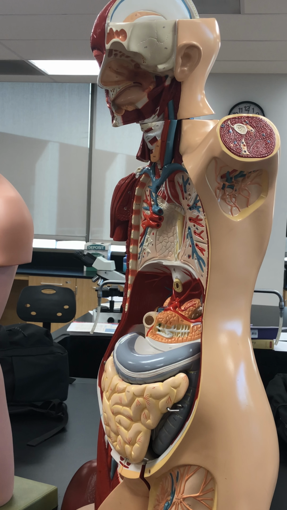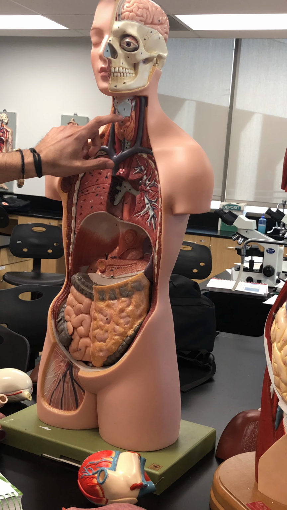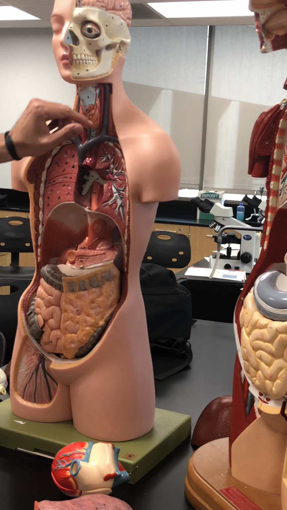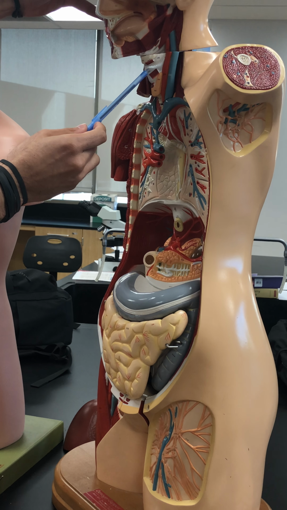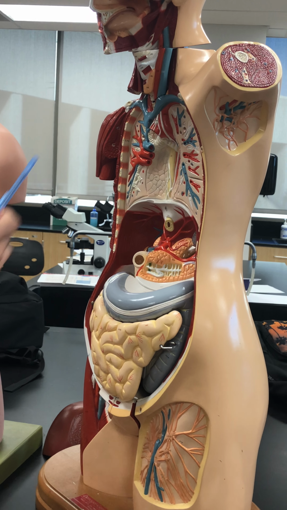The larynx on both of these models is visible, although it's more visible on this model. That's what this is here. This is your voice box, it contains your voice box. So this is the larynx here. On this model, you can barely make it out. It's this sort of white structure that you see there. All right, that would be the larynx.